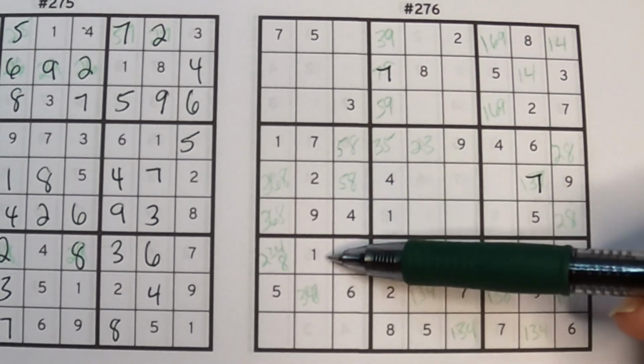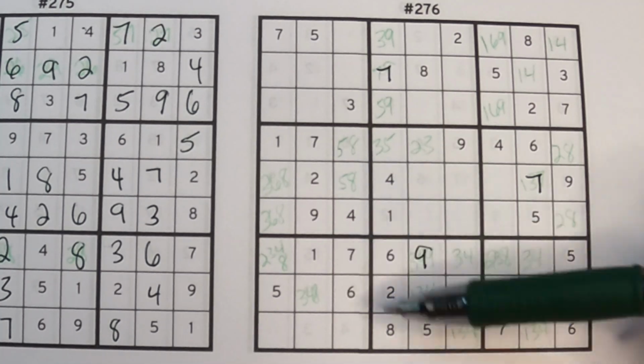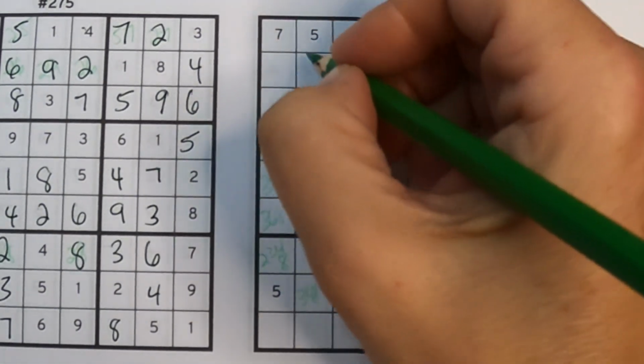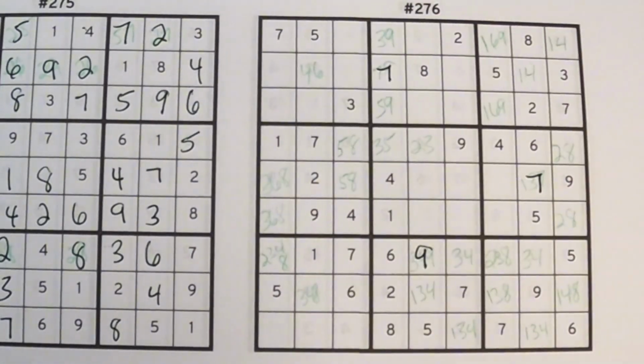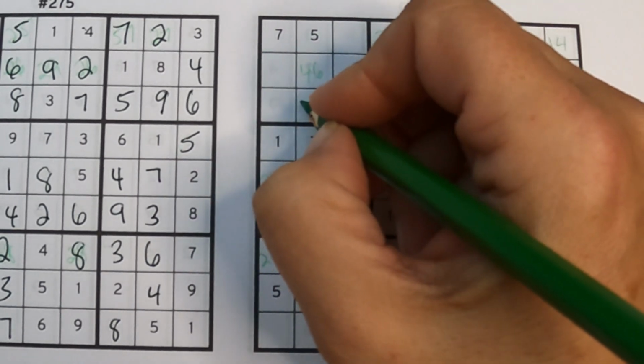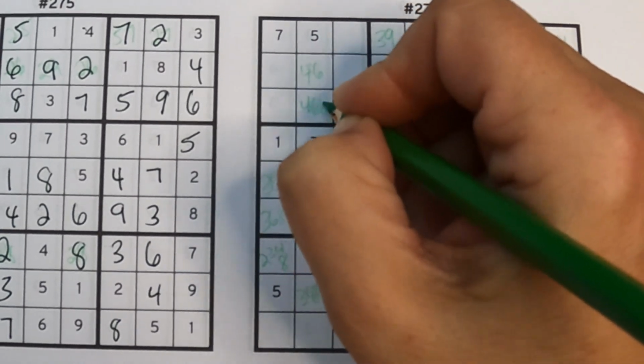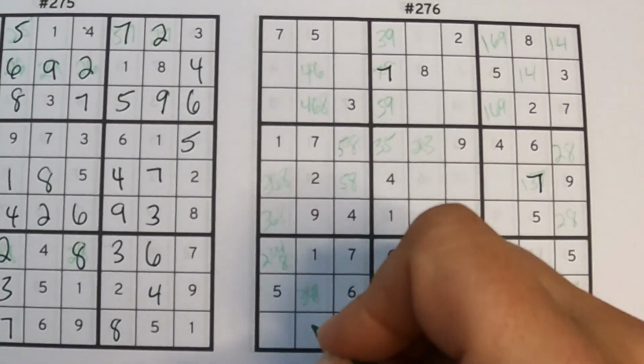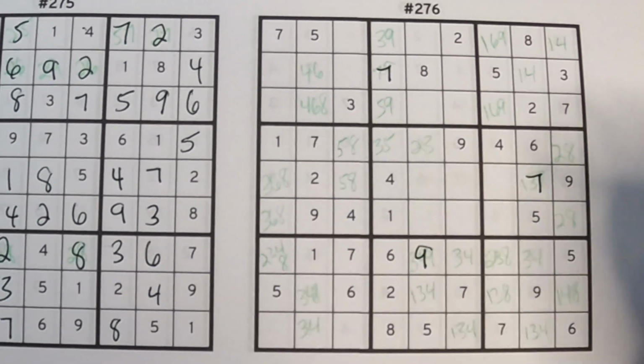For this column, we're missing 3, 4, 6, and 8. We've got the 3 and 8 here, so 4, 6. 3 here, so 4, 6, 8. 6 and 8 here, so 3, 4.